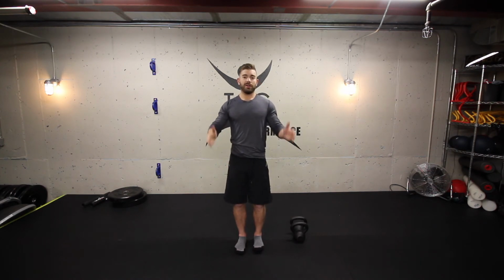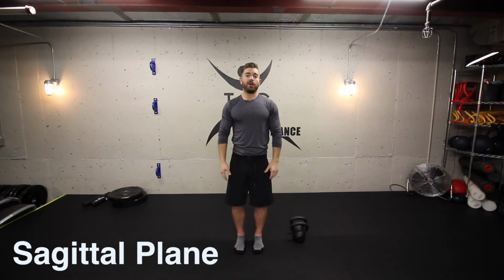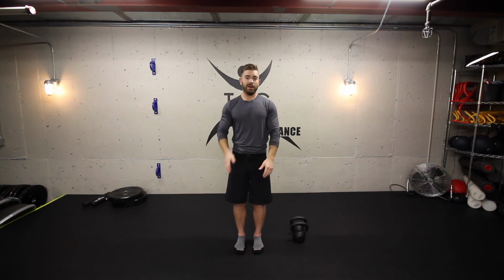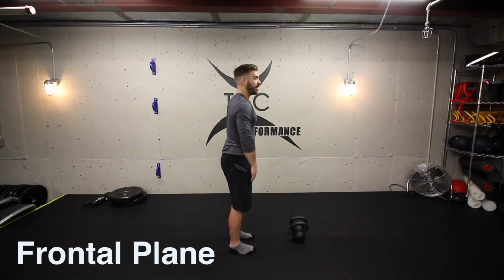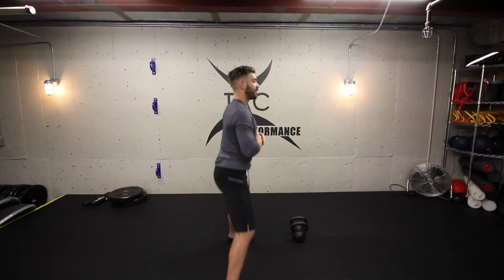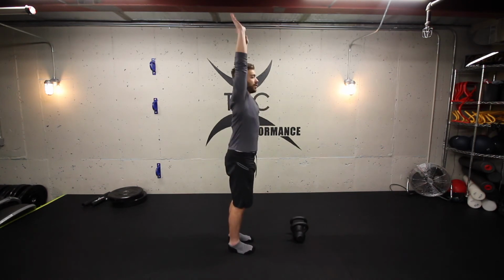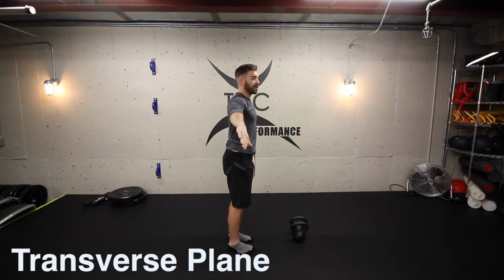Just very quickly, as a refresher, if I were in a very narrow hallway, anything that I can do in this hallway, forward and back, presses overhead, hinging, squatting, anything I can do in that hallway, that's all going to be in the sagittal plane, lunging forward. The frontal plane, I'll do it from the side. If the hallway were now this way, kind of a wall behind my back and a wall right in front of me, whatever I can do side to side, wide grip overhead press, those are all done in the frontal plane.